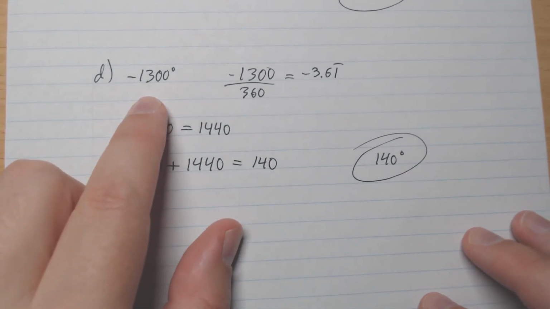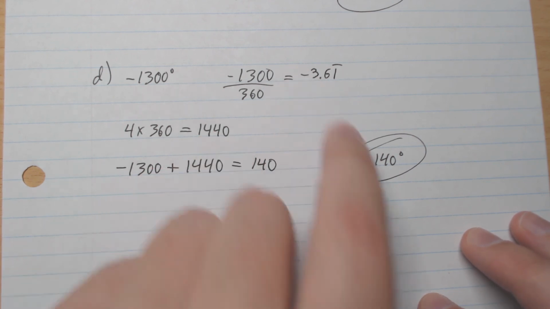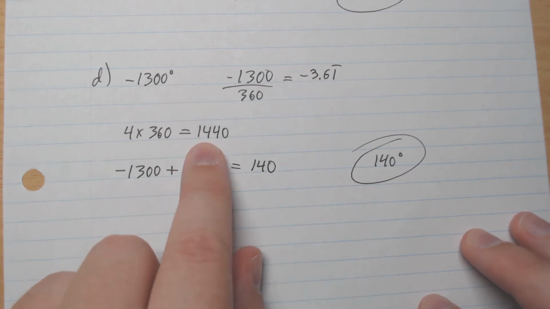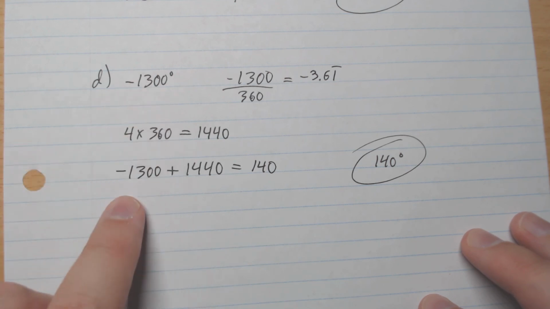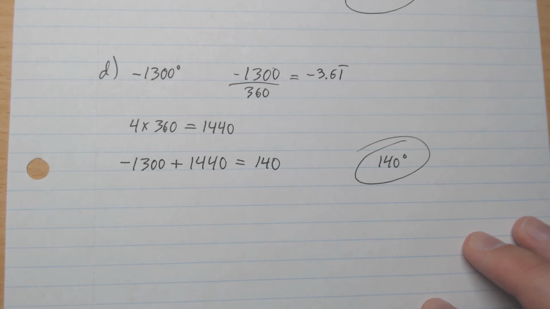Okay, negative 1300, divide by 360, negative 3 point something. 3 won't be enough, so we use 4. 4 times 360, 1440. So negative 1300 plus 1440 gives 140 as our coterminal angle.